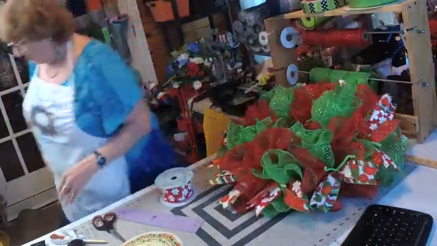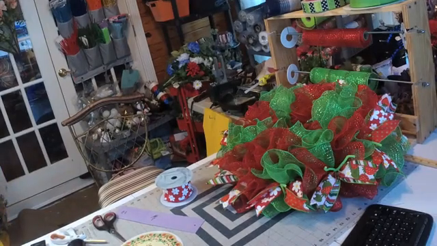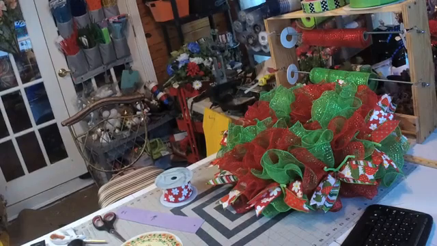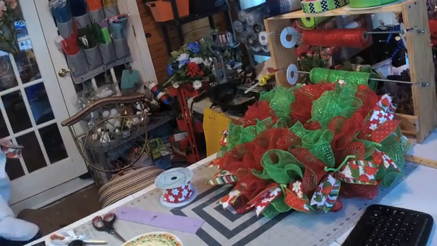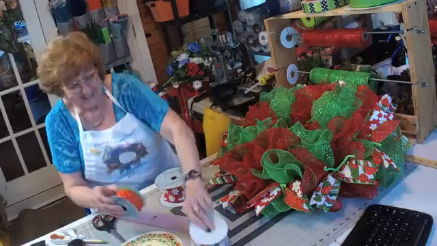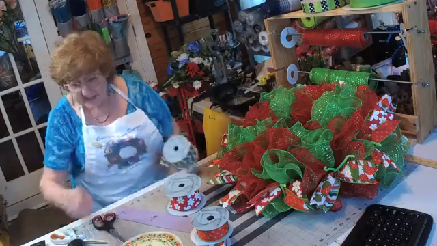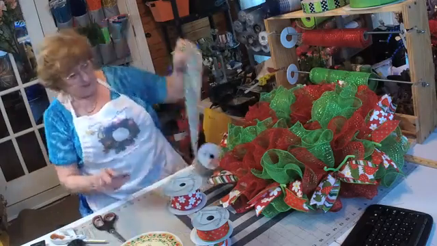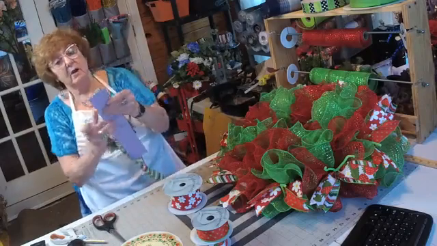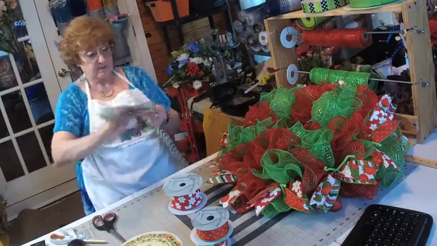Now I gotta go pull the ribbon off the floor. Oh, my cell phone's on the floor too. Oh dear. I need a backdrop to catch everything. I should mount one big basket along the back of the table so that everything that you knock can fall into it. Okay, here we go. So I'm going to cut these at 13 inches. One, two, three, four.